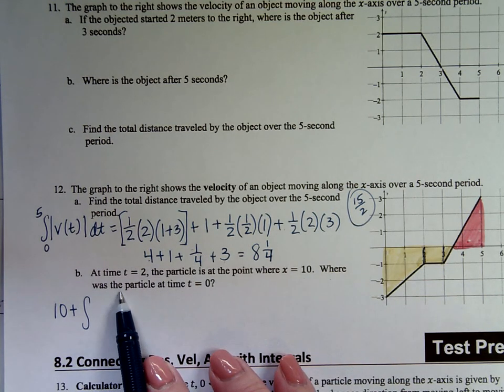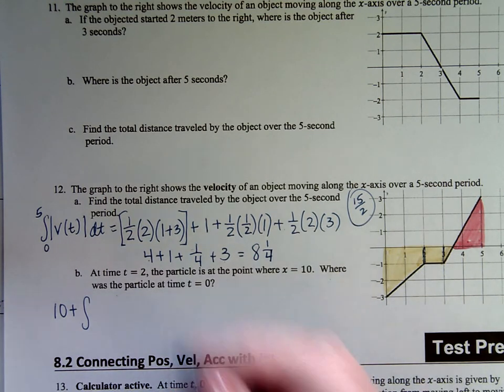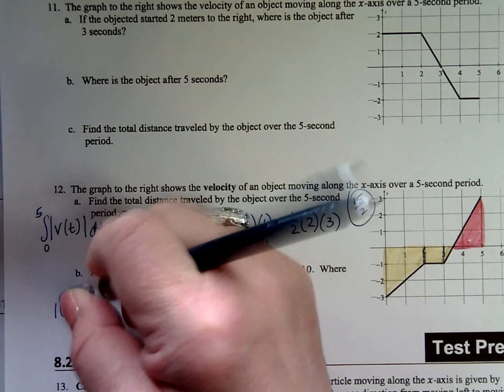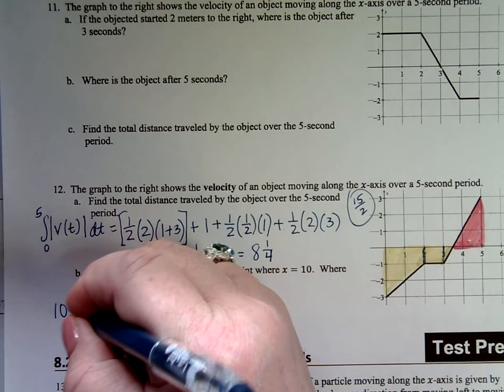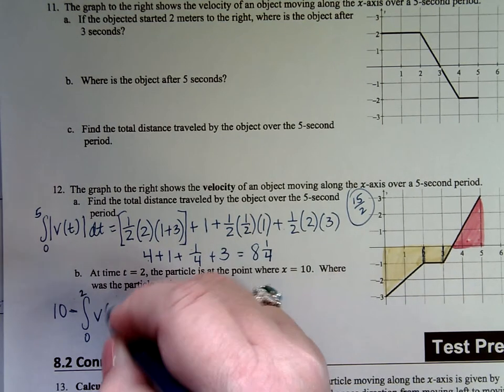So you're going backwards this time. It's kind of weird. So instead of you plussing this, you know where it is at 2. You're going to take away the integral going from 0 to 2. You want to go backwards. You want to go left and figure out where it was at 0. That's why it's a minus instead of a plus, which we normally see.